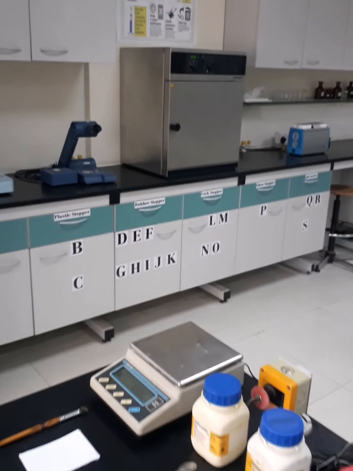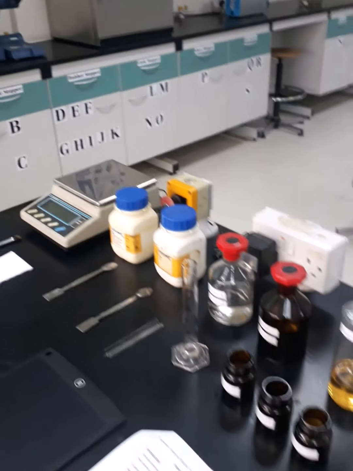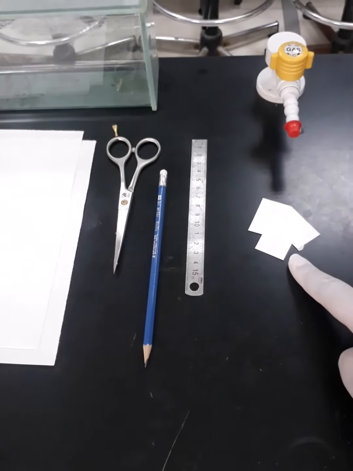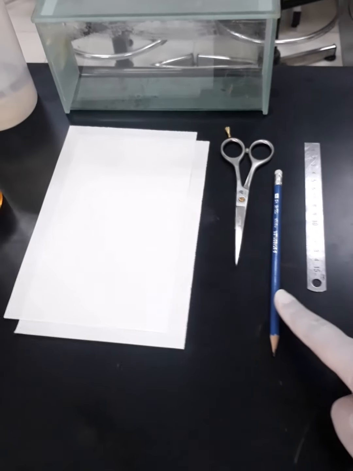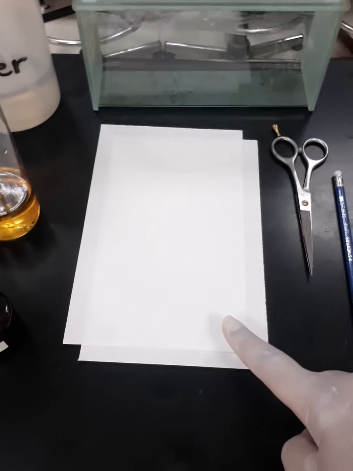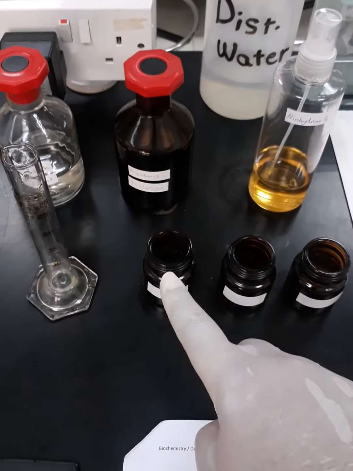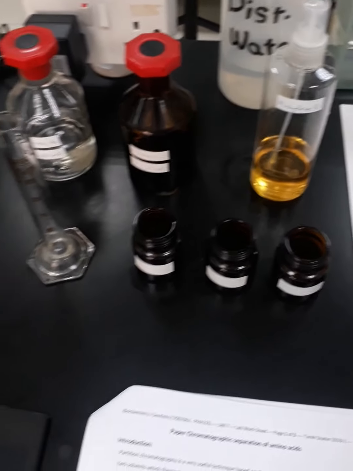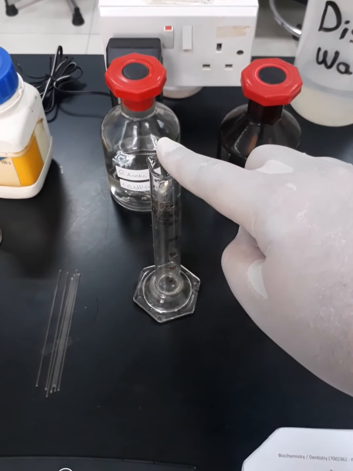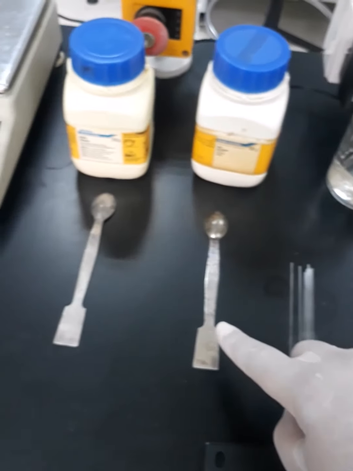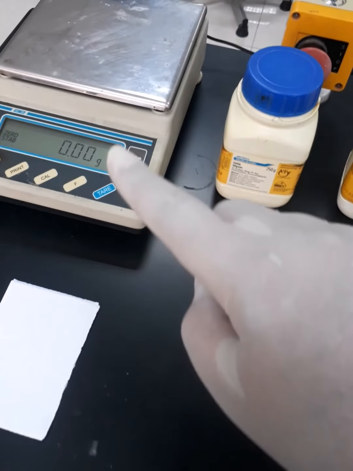Before proceeding with this experimental session, we have to make sure that we have all the chemicals and instruments available at our disposal. Here we have the labels, ruler, pencil, scissor, chromatographic paper, chromatographic tank, 3 containers of total capacity of 25 ml, measuring cylinder of total capacity of 25 ml, capillary tube, spatula, weighing paper, top-loading balance.